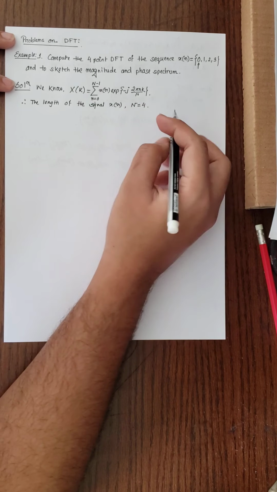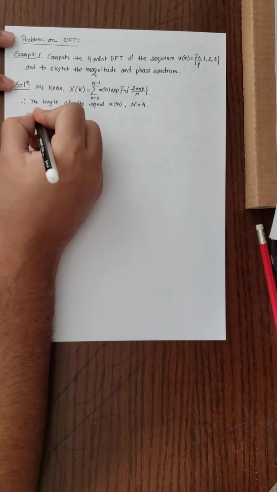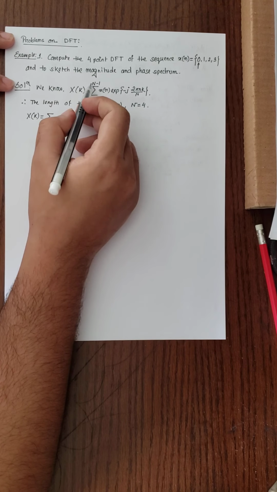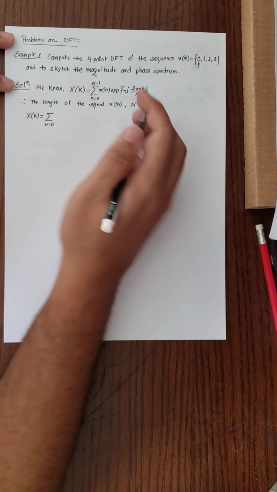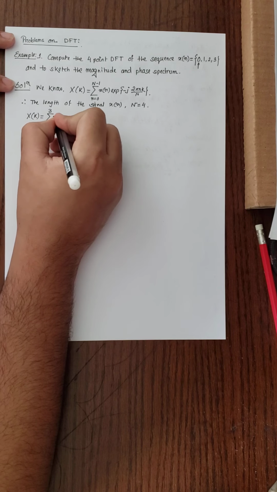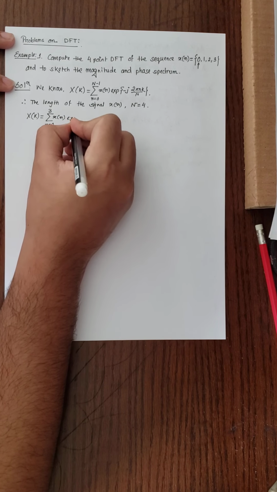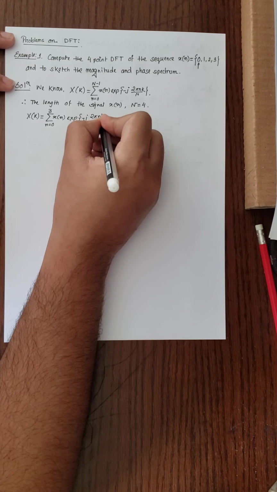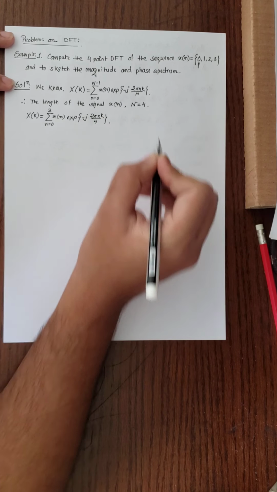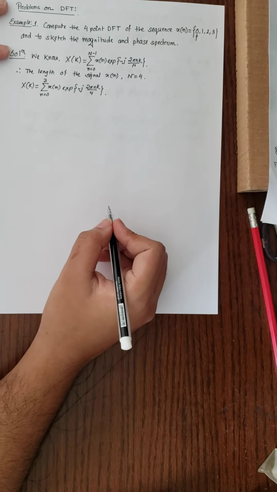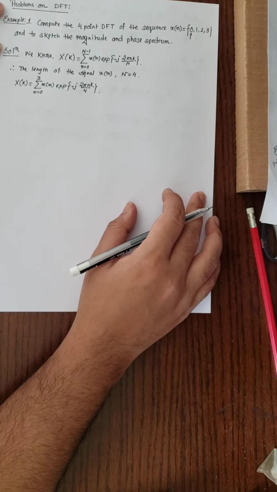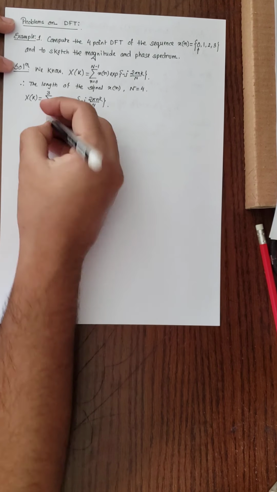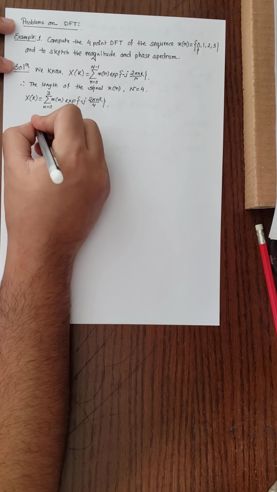So the direct transform equation can be simplified to x of k equals the sum where n goes from 0 to N minus 1, where N is 4, so N minus 1 becomes 3, x of n e to the power minus j 2 pi nk over 4. What we are to do now is decompose this summation and write it as individual sums.